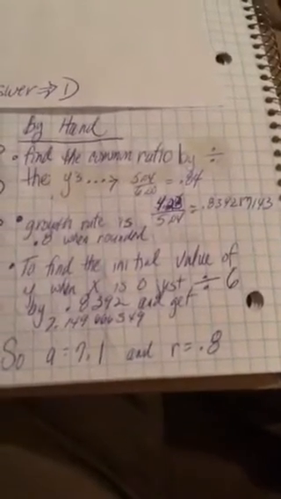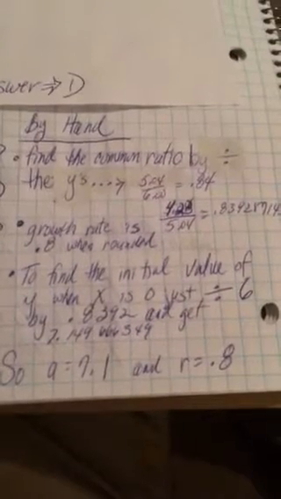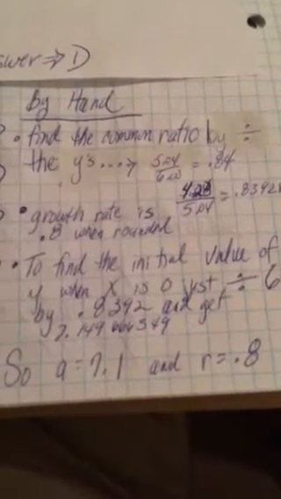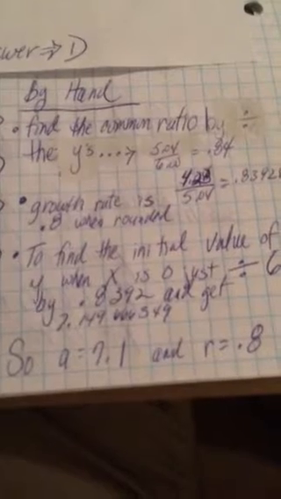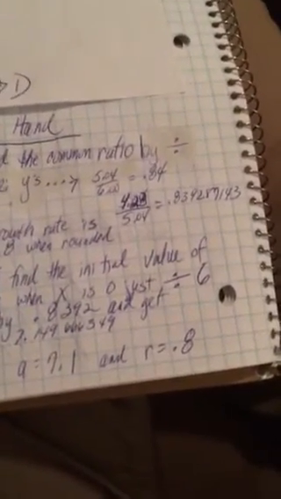Once you have that, in order to find the initial value when x is 0, all you need to do is divide the very first y that you had, which was 6, by 0.84. I went a little further, 0.8392, and I got 7.149666349, which just rounded to 7.1. So this time the A was 7.1 and the R was 0.8, which matched D.